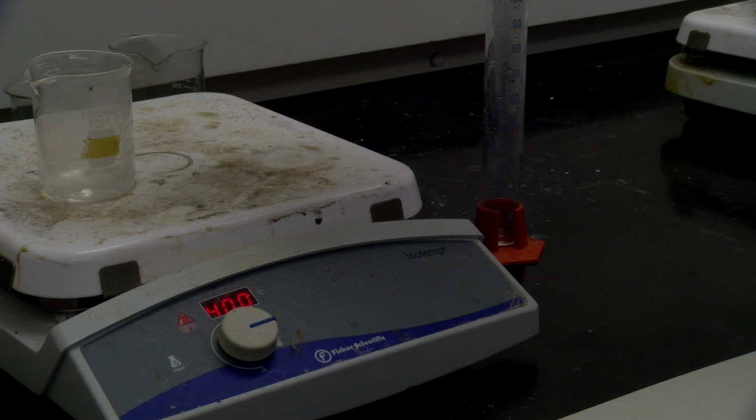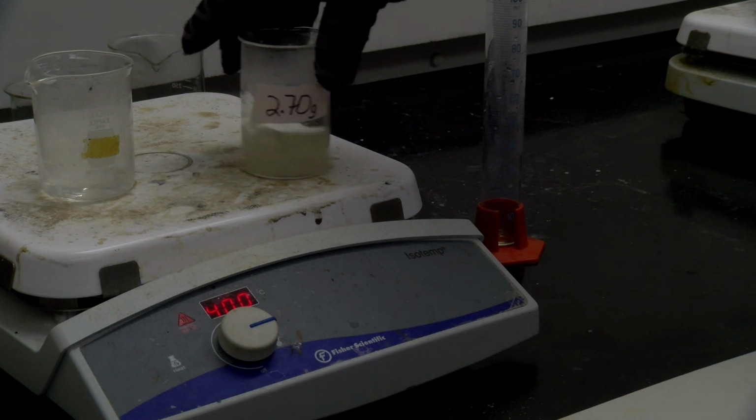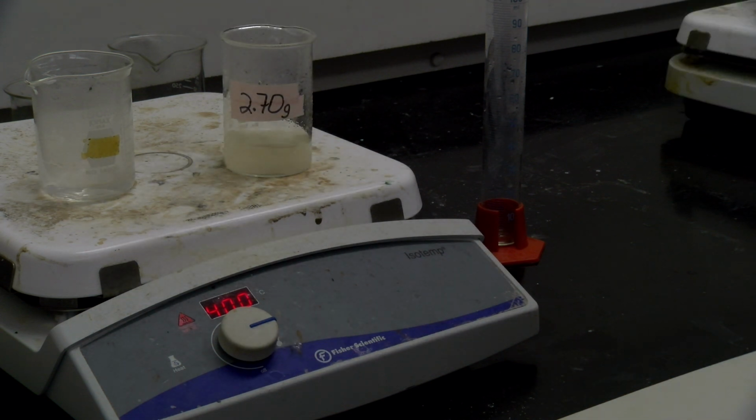So you can see some of it has gone in, but not everything, so we still need a little bit more heat. We might need just a little bit more water.